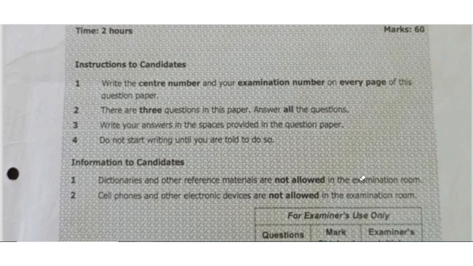So the instructions to the candidates are as follows. Number 1, write the center number and your examination number on every page of this question paper. So you write your examination number as well as your center number on every page of this paper. Number 2, there are 3 questions in this paper. Answer all the questions. So here you are not going to choose any question to answer, but you answer all the questions.